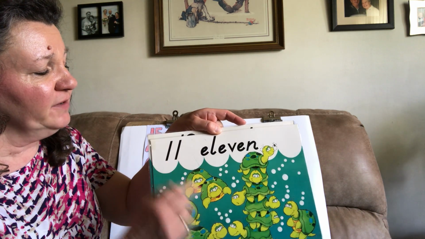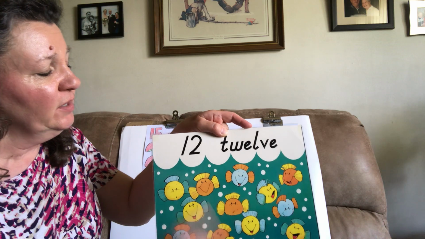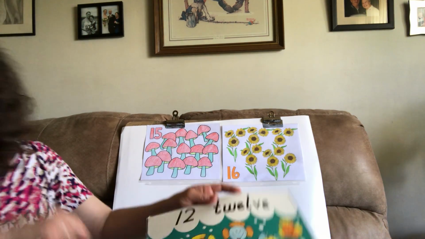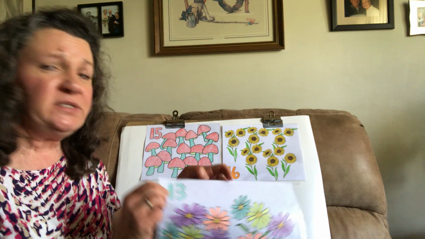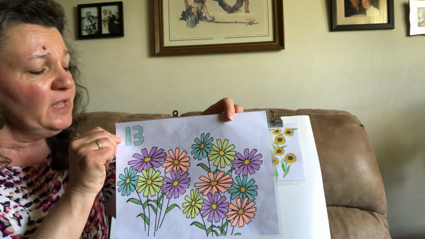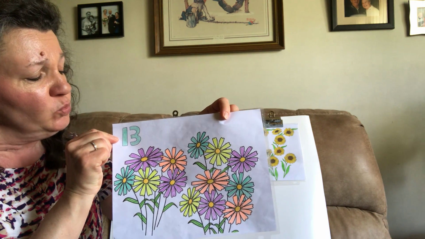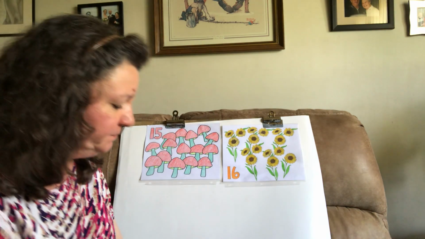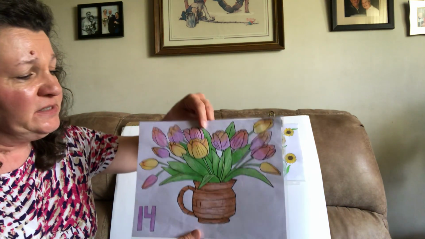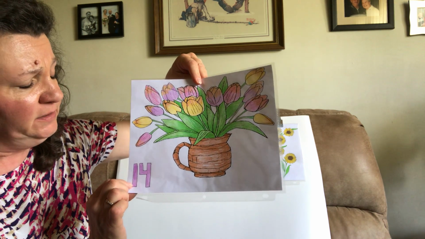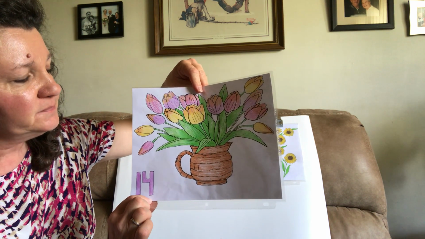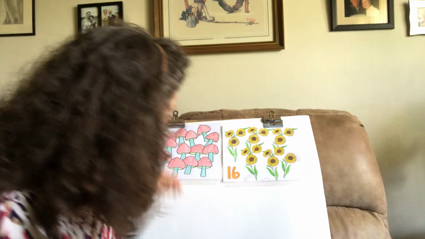And this is 11 and 12. Okay. And what about this one? Do you remember this number here? That's the number 13. 13 is a 1 and a 3. And we did this one. What is this number? That's 14. 14 is a 1 and a 4.